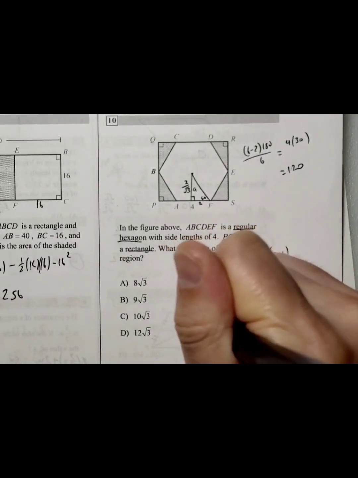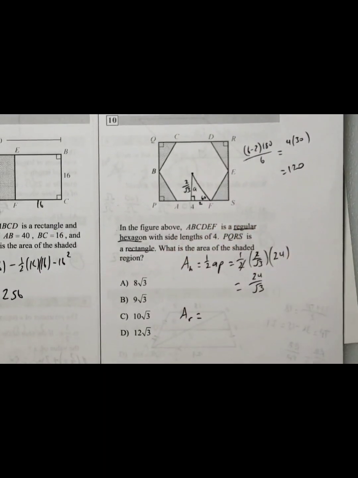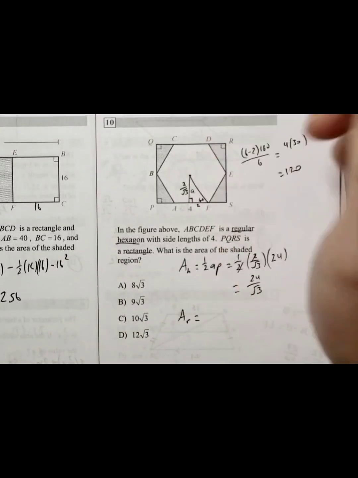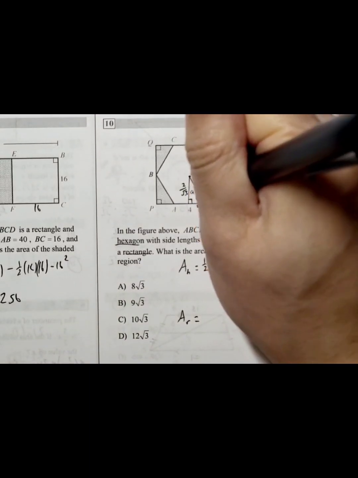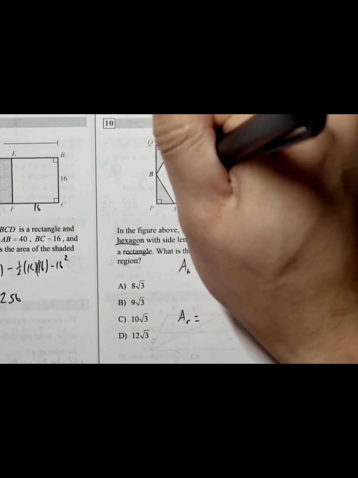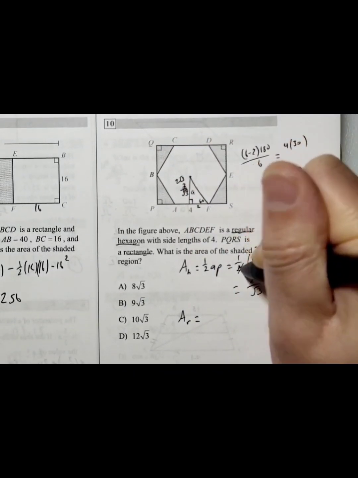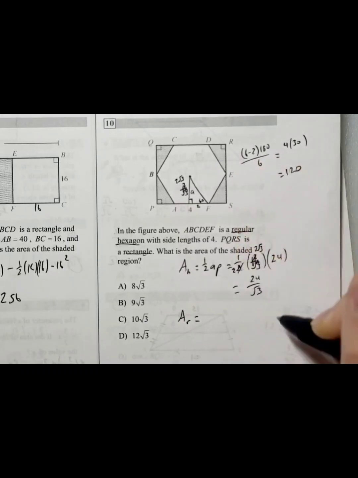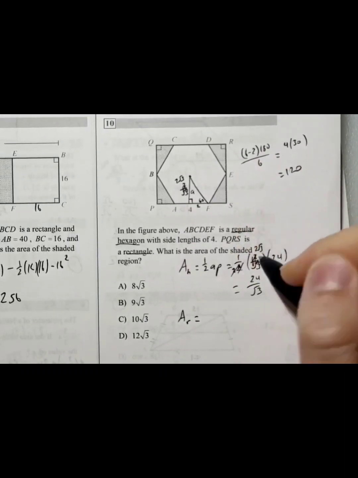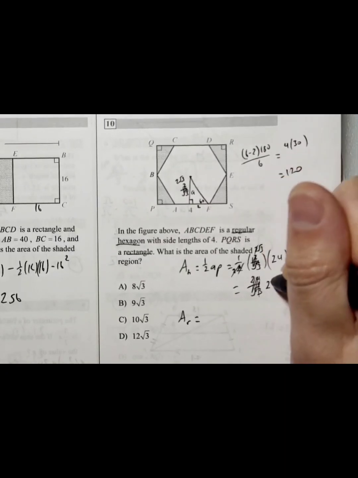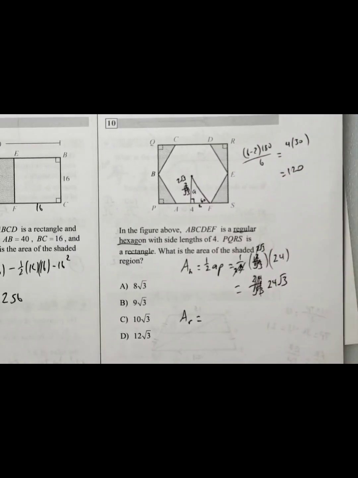Now what's the area of the rectangle? Do we know the area of the rectangle? Actually, I did this math wrong now that I realized it. Before that, let's fix this. This is 60 degrees. So this is 2 root 3 over here. So this would be 2 root 3. This 2 would still be there, right? So that cancels with this 2. So it is 24 root 3.